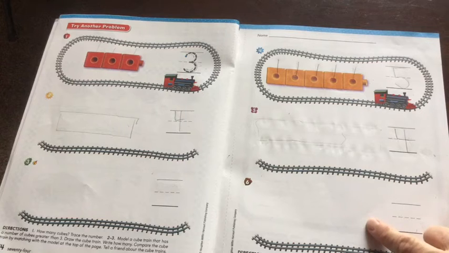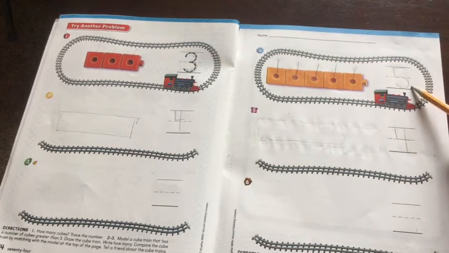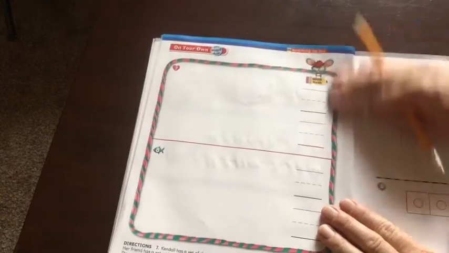I did 4 was greater than 3, but 4 is less than 5. So make another cube train for me that is less than 5 and write it here. Take a picture and send it to me.